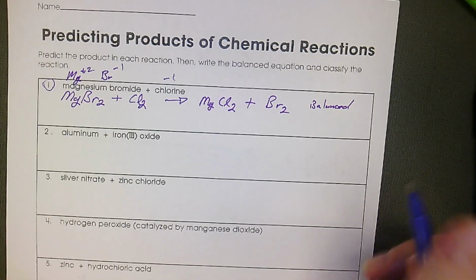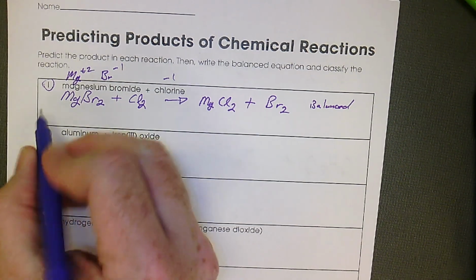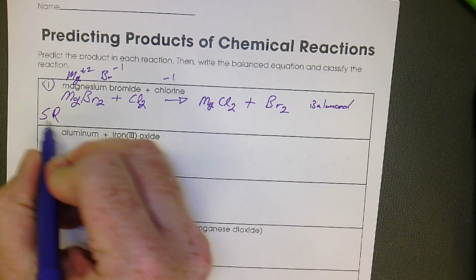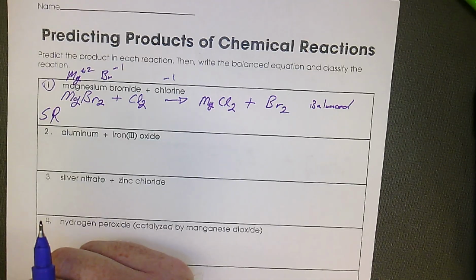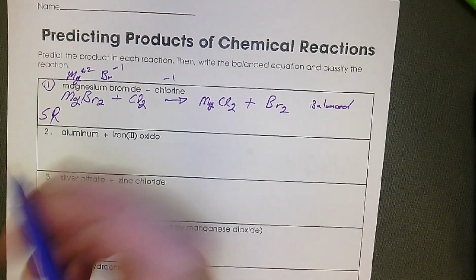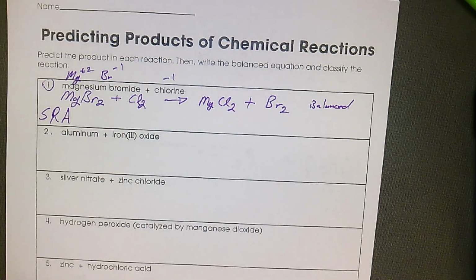Before we go on, what type of reaction is this one? Very good. It's a single replacement. Wow, it's almost like I coached you up, but I didn't. And then is it the positive or negative thing that gets switched out? It's anionic. Single replacement, anionic. It's the negative one. Good, good.